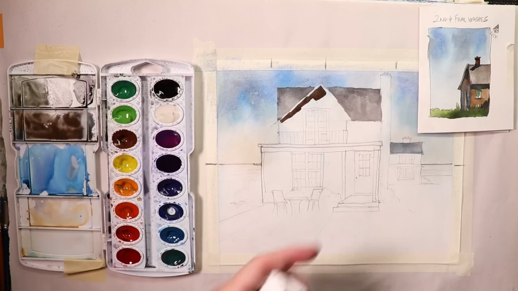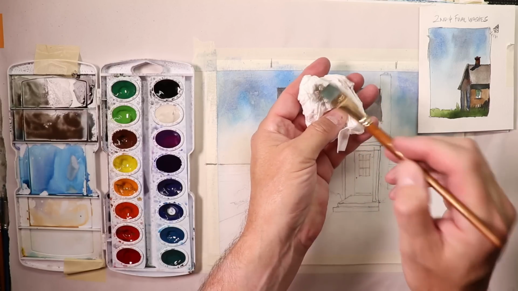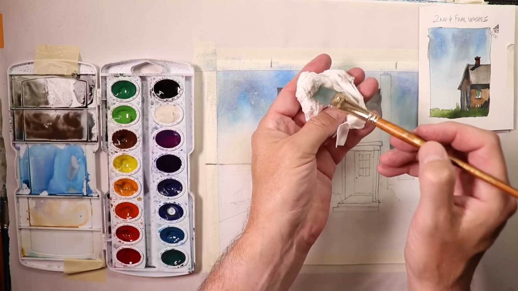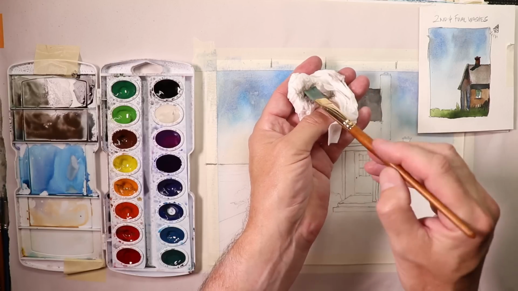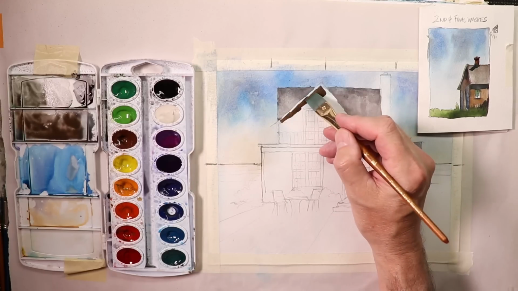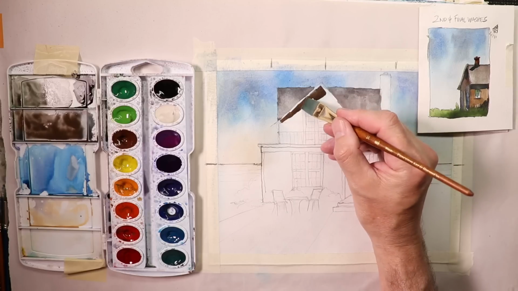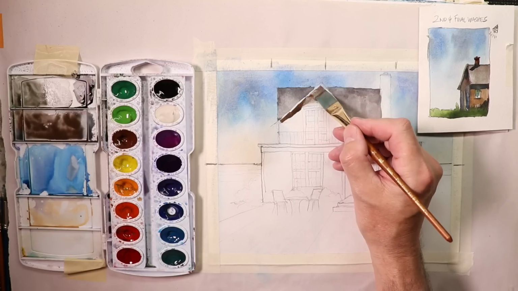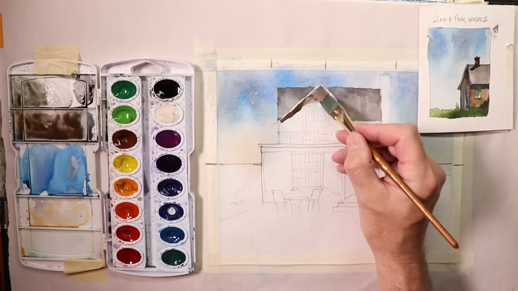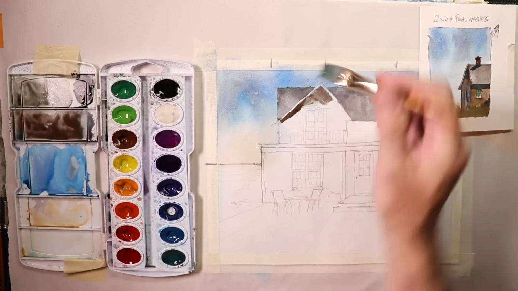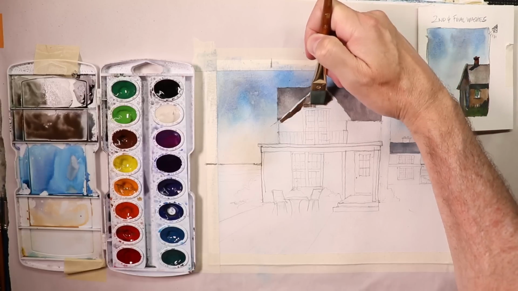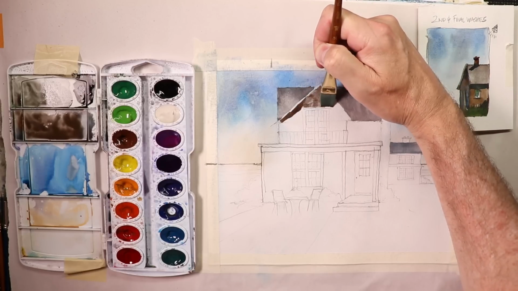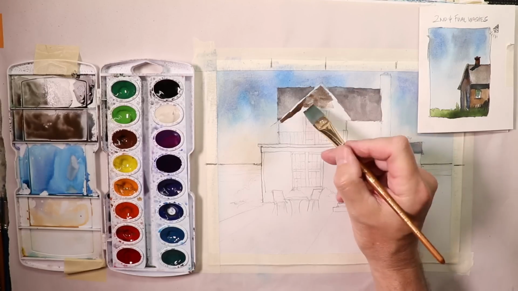Okay, so now what I do is I rinse off my flat brush, dry off the paint, because I want to dry off the water on a tissue and use your damp brush, and then start working that paint around. Like so. There we go.